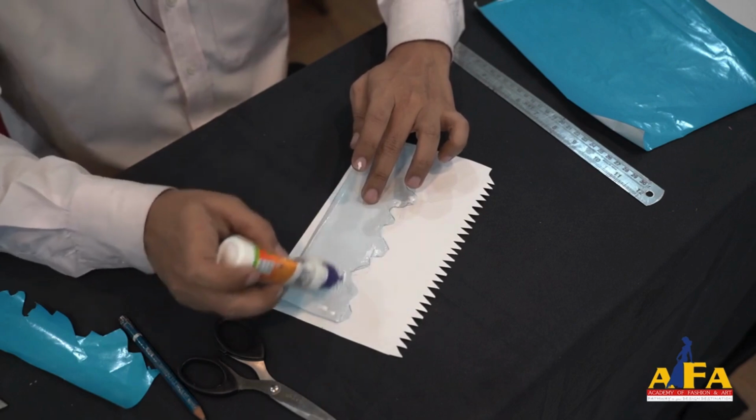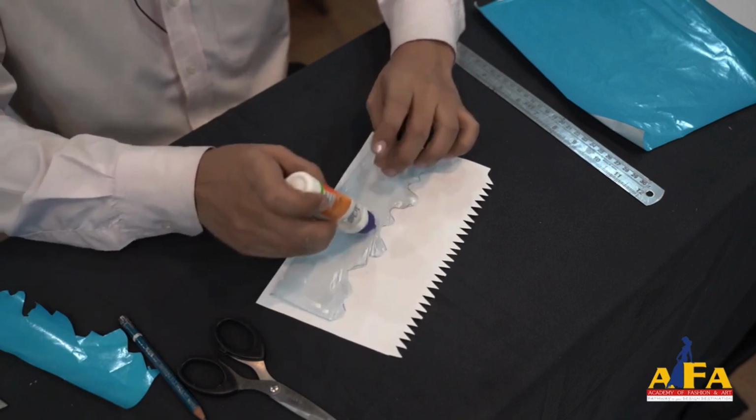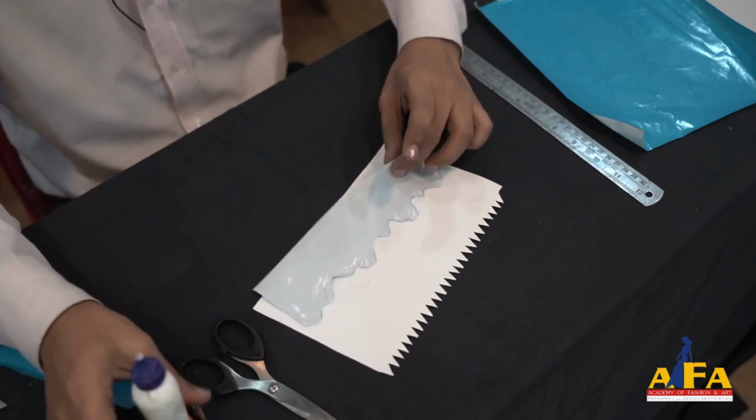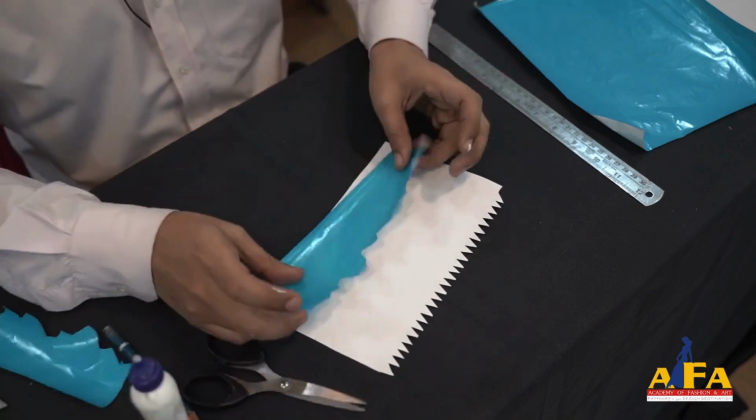Even this glue is a little bit much, but make sure you spread it if you accidentally put too much glue, so that it doesn't clump in one place.